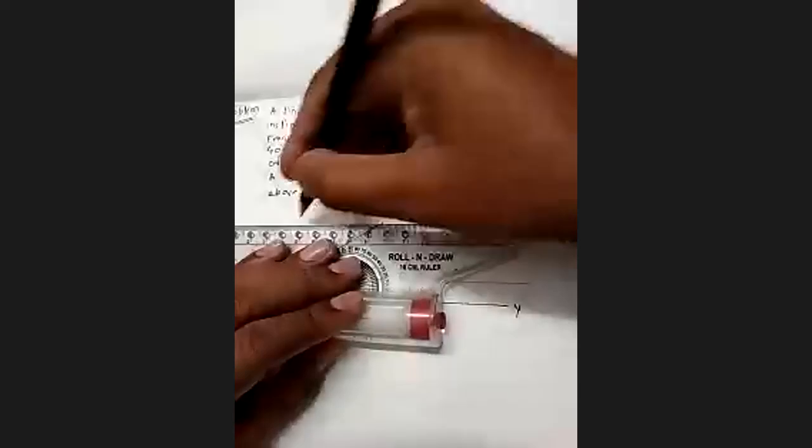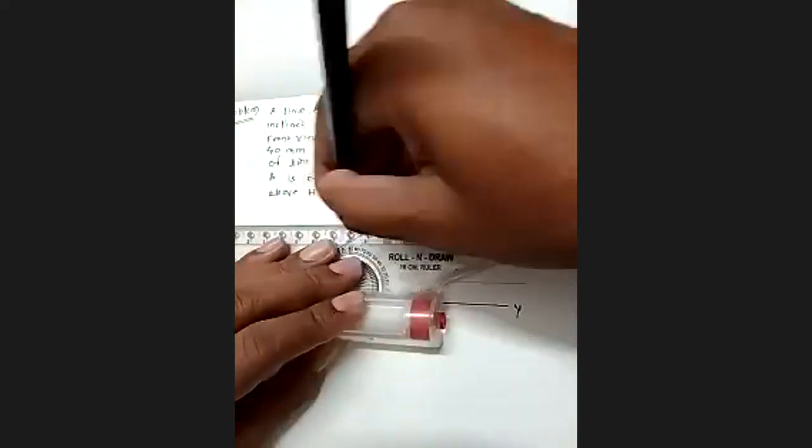Then what next? Once you get the other end point, you should get the locus of point B. Now instead of taking a center line, I will take a straight line.